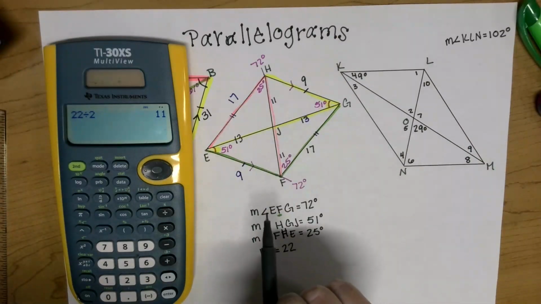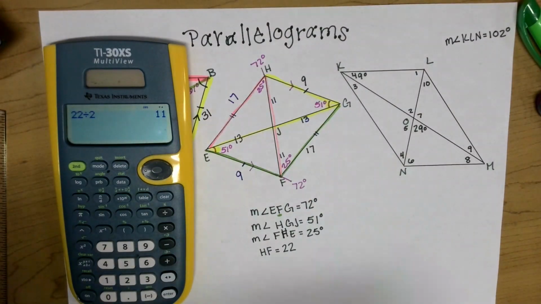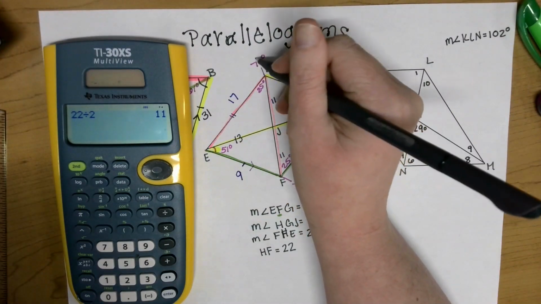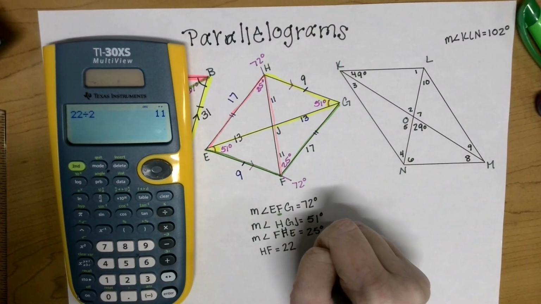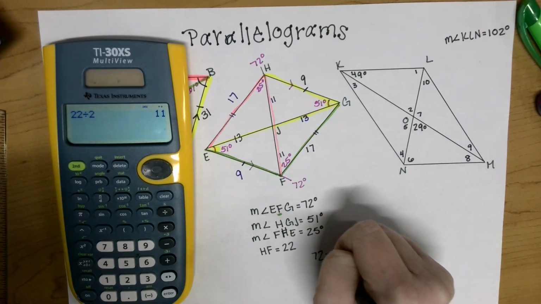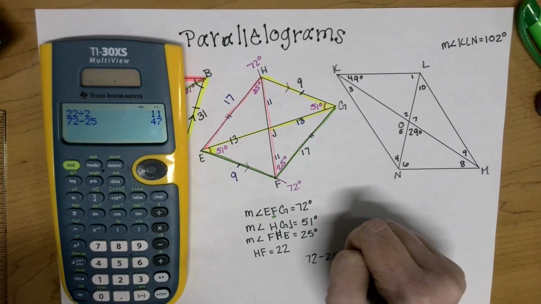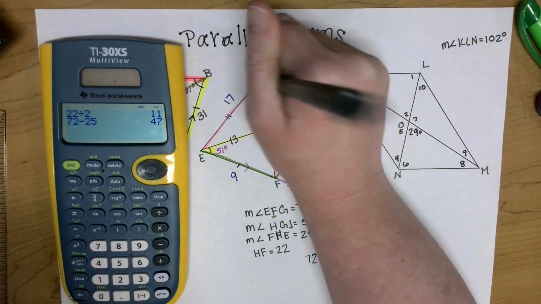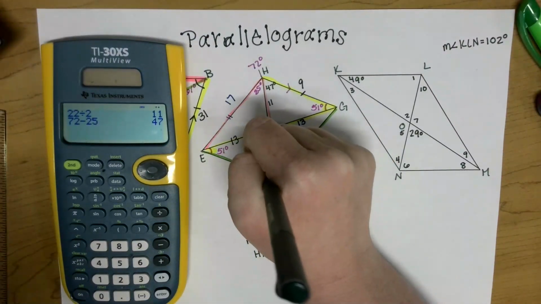So let's see, what do we know? We know that this angle right here is 72 degrees and that this piece of it is 25. So we're going to do 72 minus 25, and we get 47. So let's make this 47 degrees. Now if this angle is 47, we're going to come down, alternate interior angles. This is 47 as well.